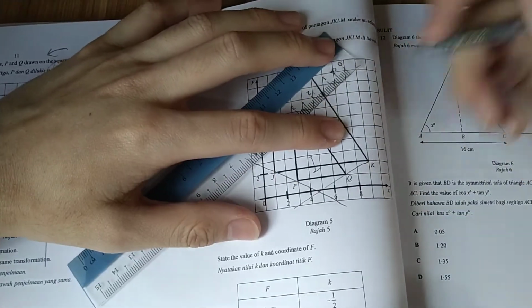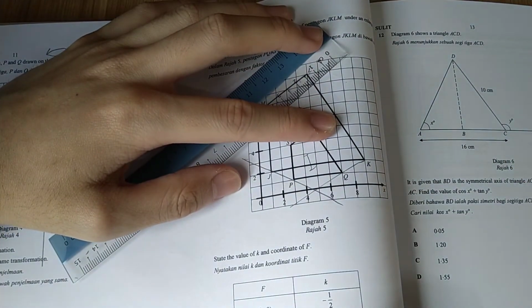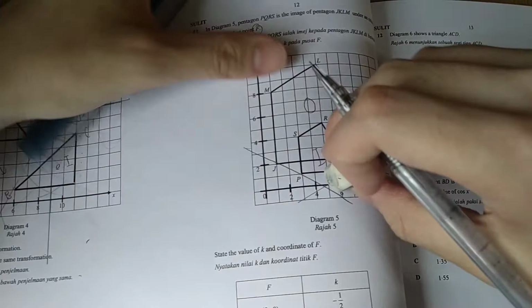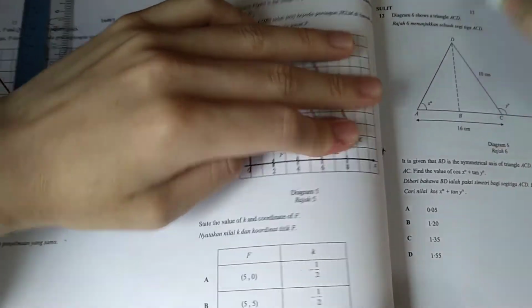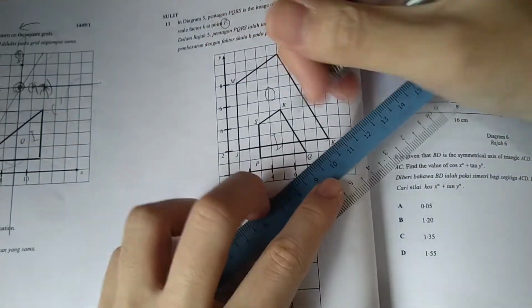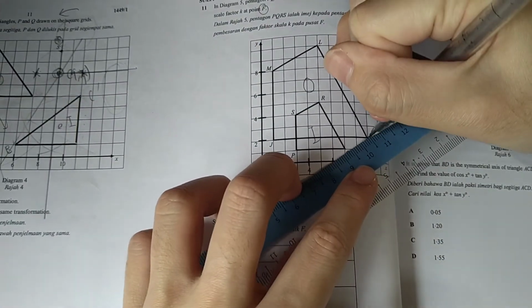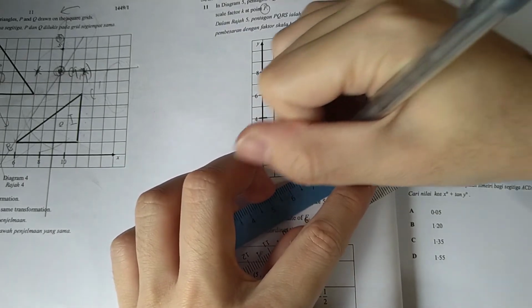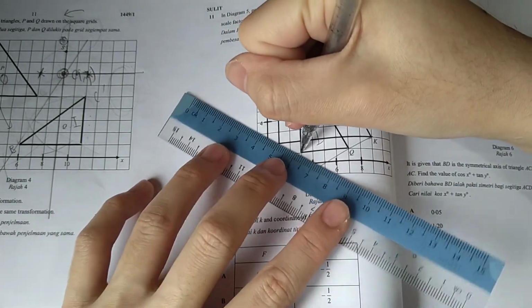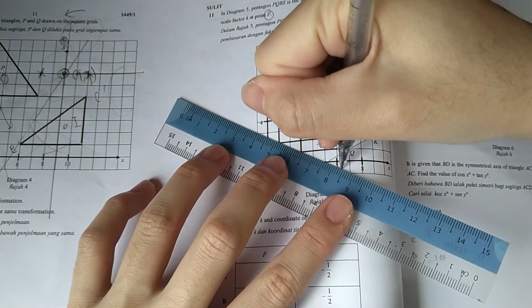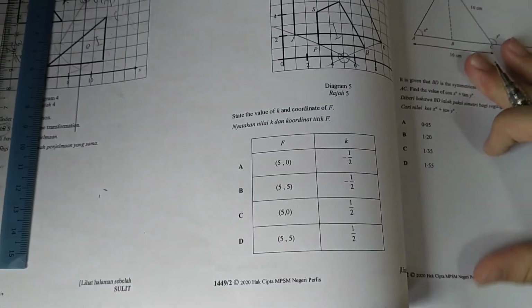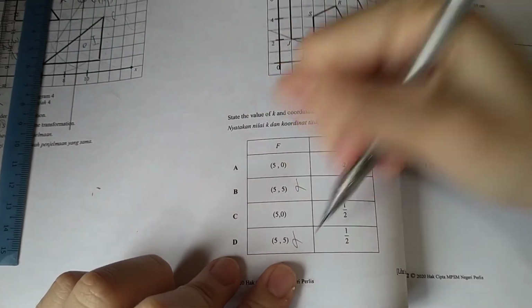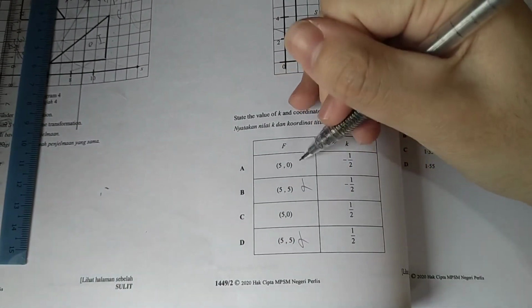Wait, I didn't draw a straight line. Okay, let me draw it again. It's so hard to draw because of this thing here. Okay, let me draw it again nicely. So JP, right? So it's like this. This will be somewhere here. Okay, so this is the center, 5, 0. So if you look at A, B, C, D, B and D are wrong, because the center should be 5, 0.